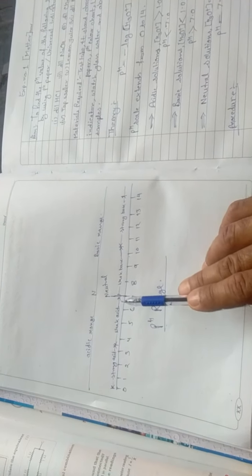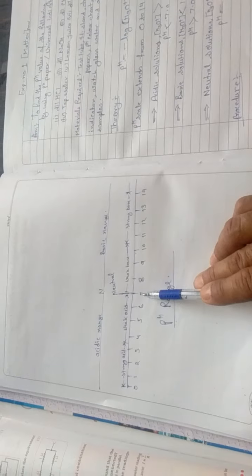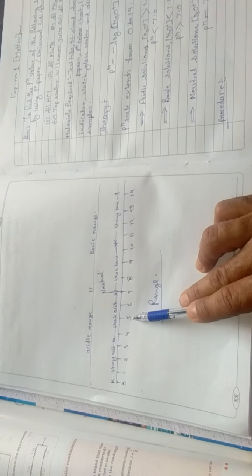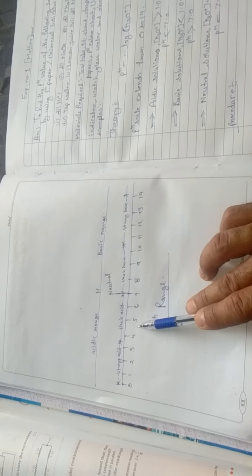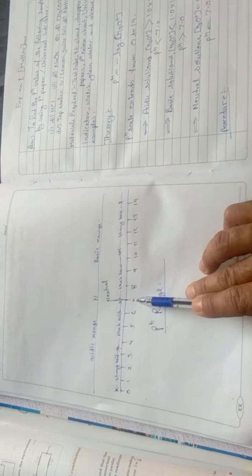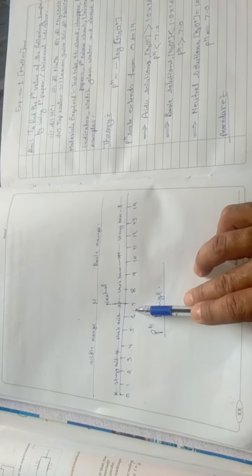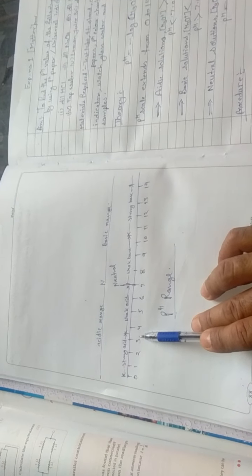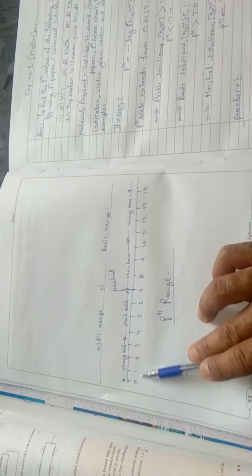But you see, just below 7 there is a weak acidic range, from 3.5 to 7. In between 3.5 and 7 this is weak acid, and below this strong acidic character shows.